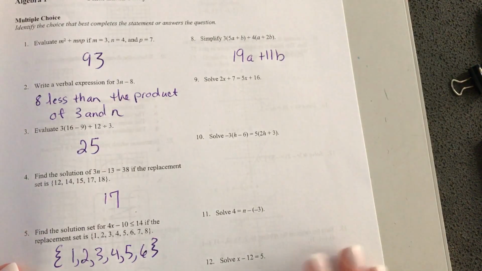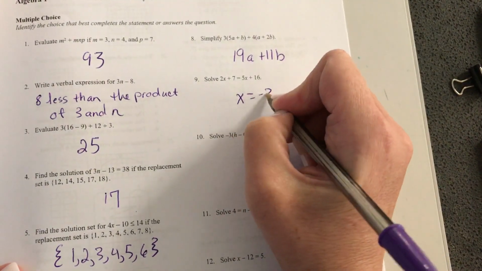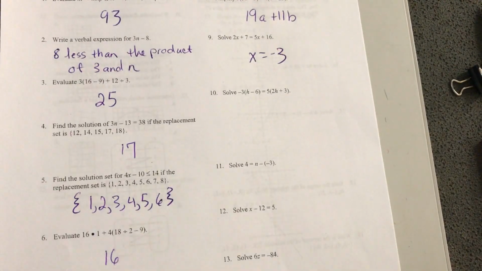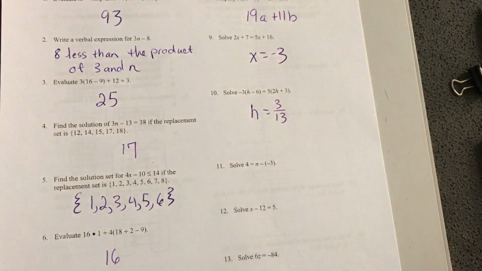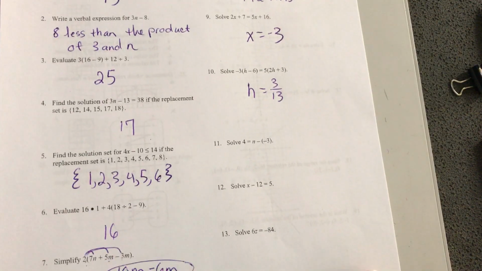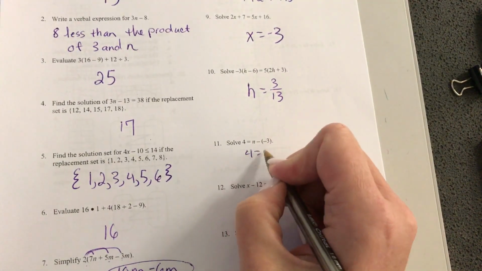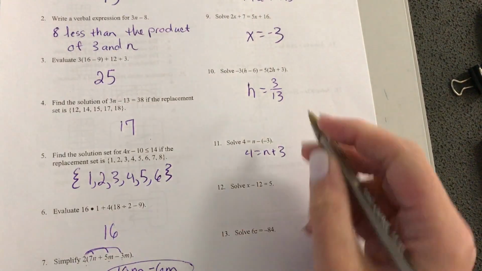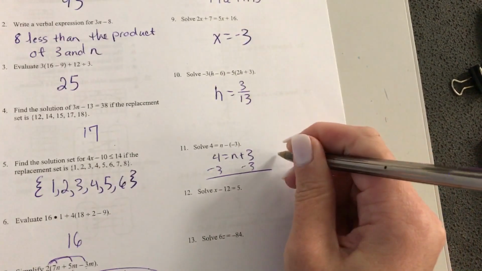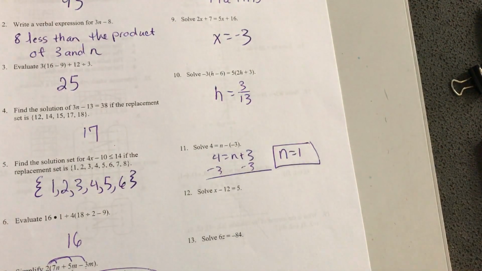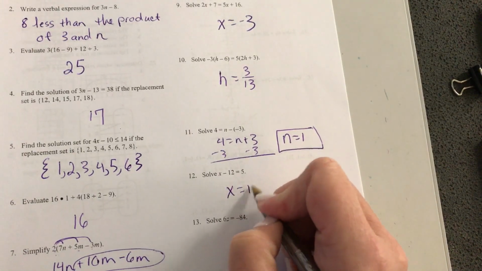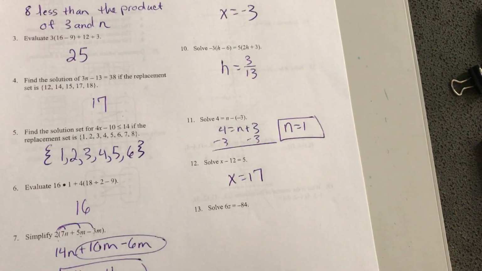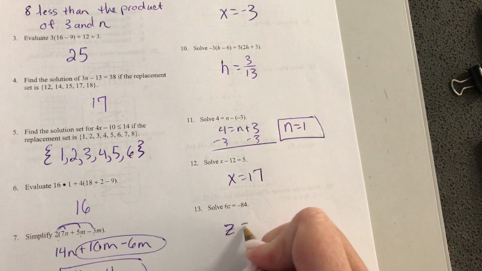Number 9, you're going to solve for x, and you get x equals negative 3. Number 10, you're going to solve for h, and you wind up with h equals 3 over 13. Number 11, you solve for n. Remember this is 4 equals n plus 3. Subtract 3 on both sides. Your answer is n equals 1. Here you're going to add 12 to both sides, and you get x equals 17. And on number 13, what do you do? Divide both sides by 6, and you get z equals negative 14.